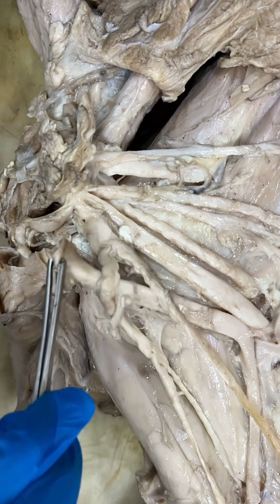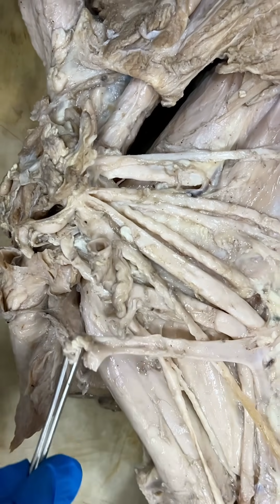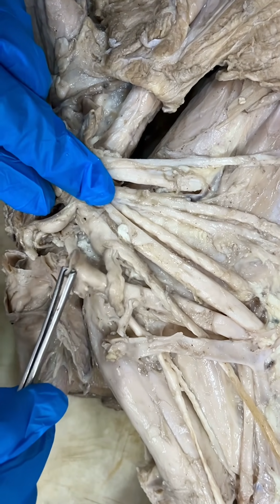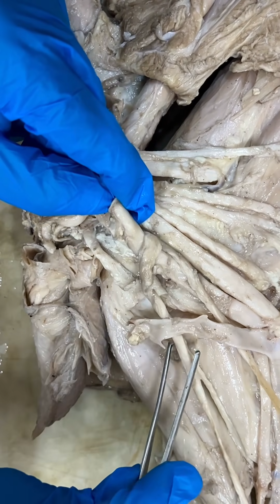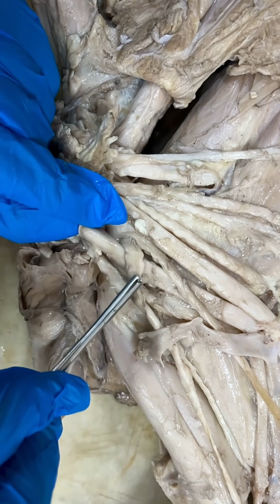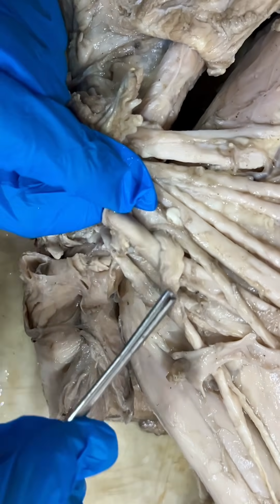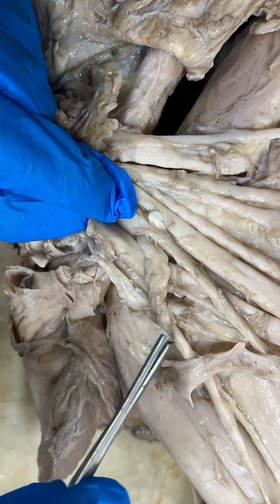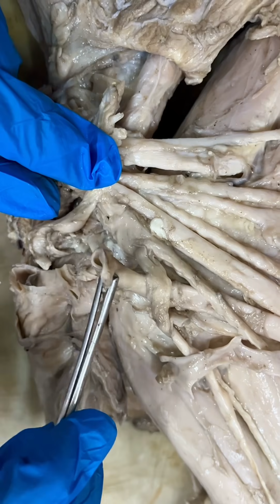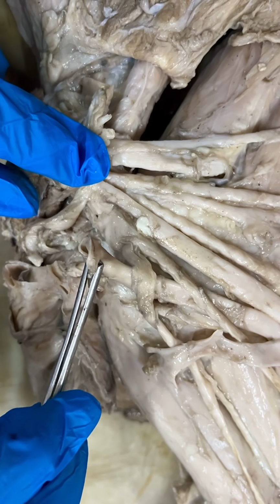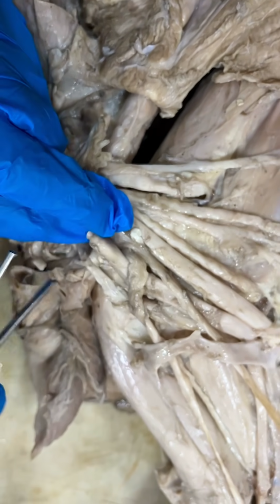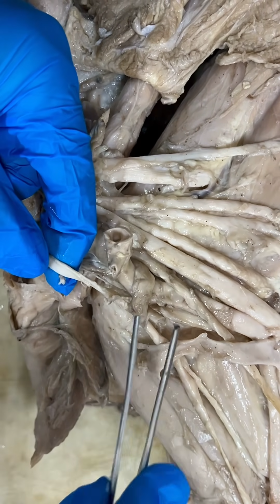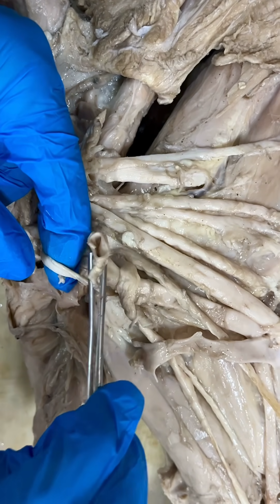You can see the course of the axillary artery. This is the axillary artery and this is the axillary vein, the satellite vein. Now you can see the course of the axillary artery. You see it is going in the loop which is formed by this median nerve and musculocutaneous nerve. This is the loop through which the axillary artery passes. This one is the musculocutaneous nerve, this one is the median nerve, this is the axillary artery.